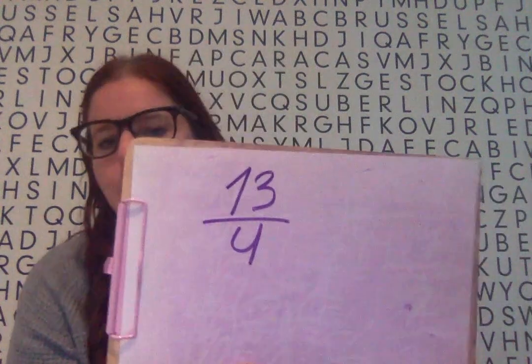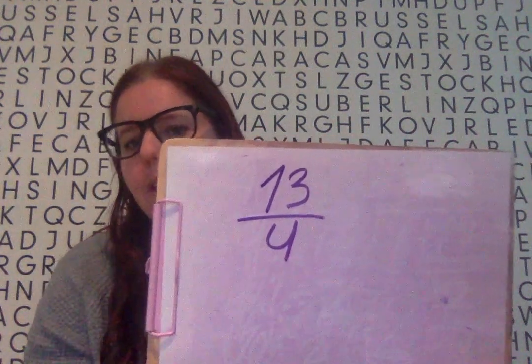I'm going to give you one that I want you to try. Let's look at 13 divided by 4. Remember, try to think of the closest number that is smaller than this number and is divisible by 4.